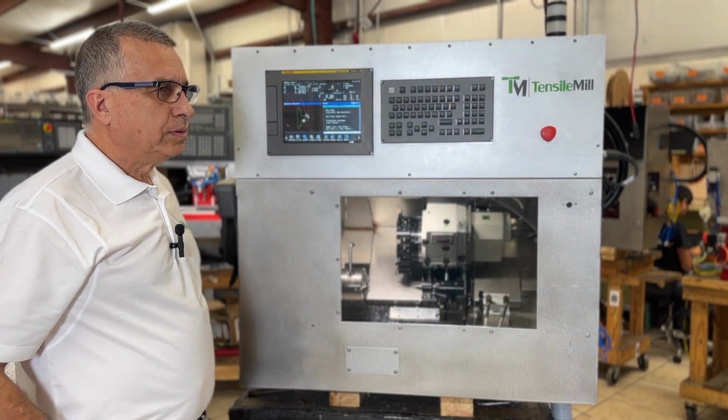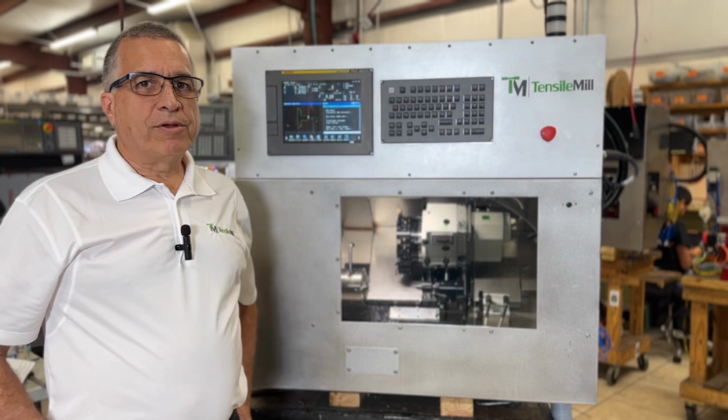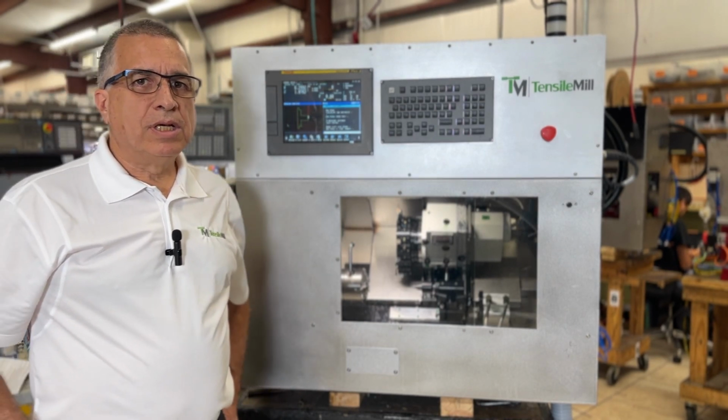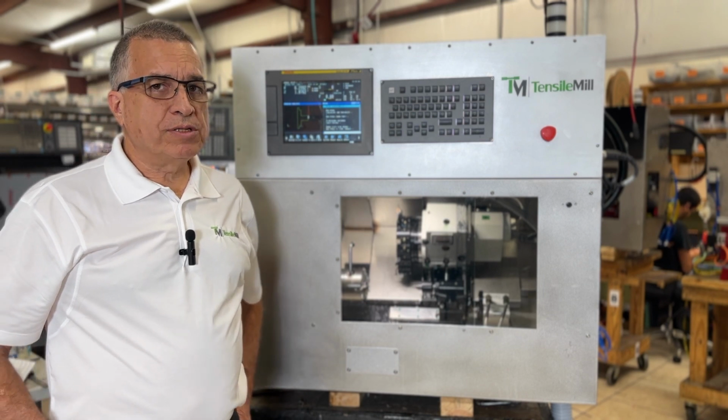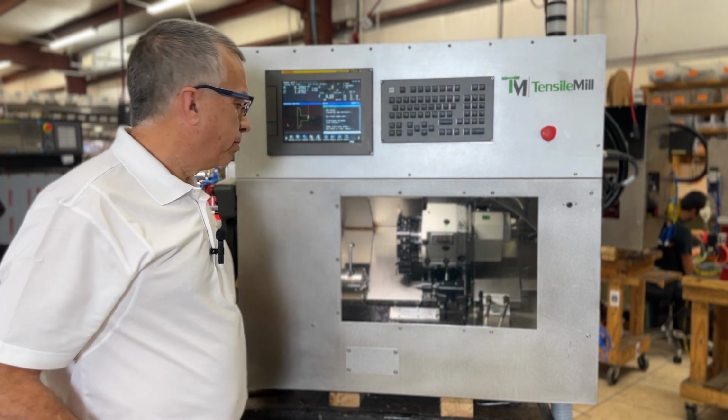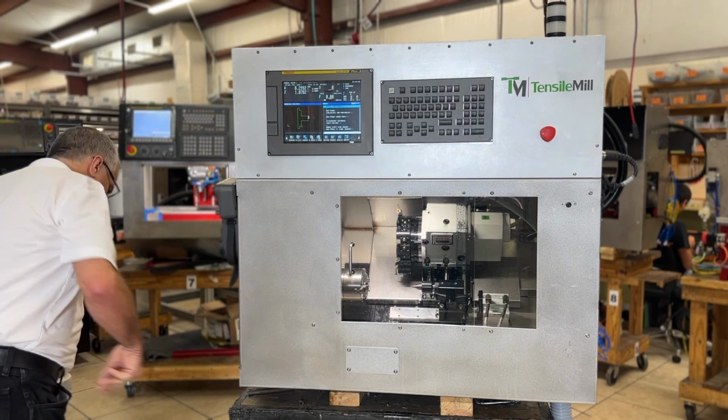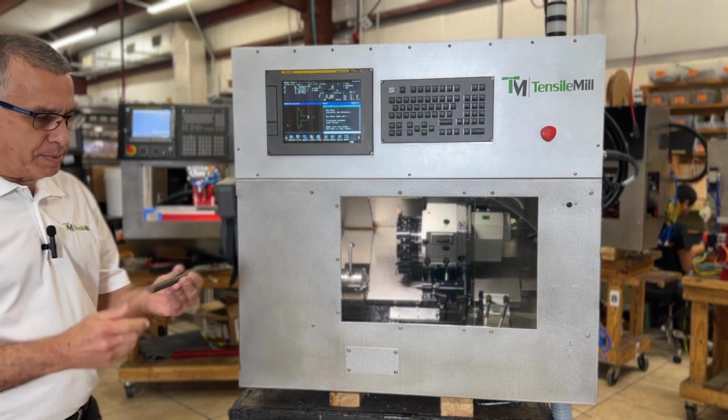Okay, so after we specify all the parameters on the control, we're ready to machine. The first machining we're going to do is the center drill. This is my part.